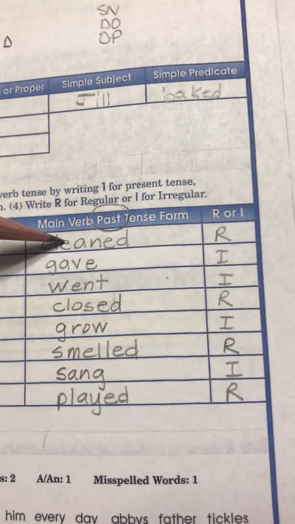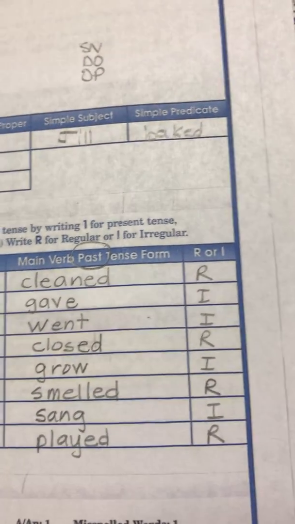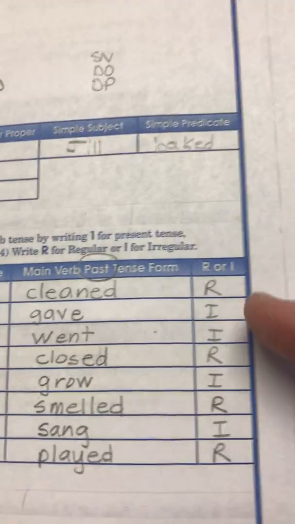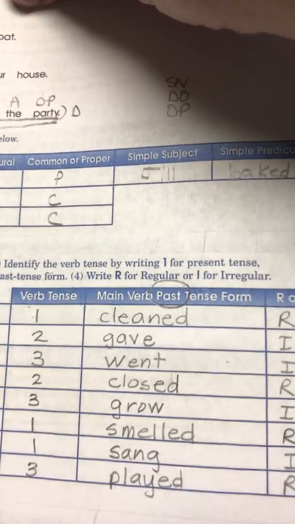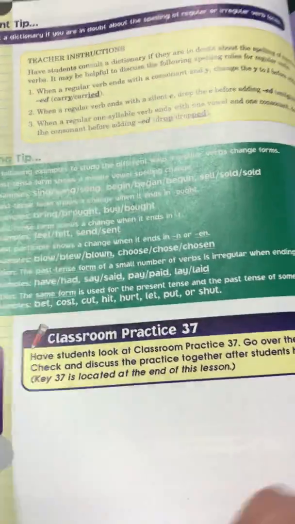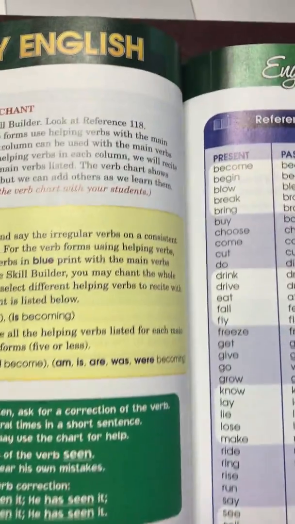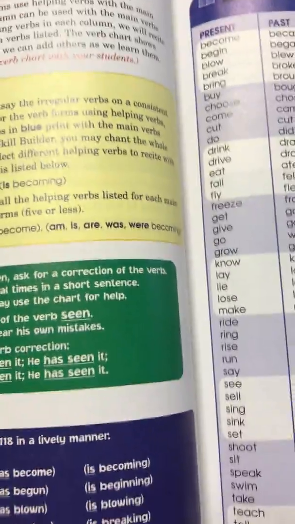And then we write the past tense form on the next blank, and we know that that is a regular verb. Now, you can look back at your verb chart that we went over the other day, and you can find the word, oh, I'm not seeing it. Let's do it with a different one.